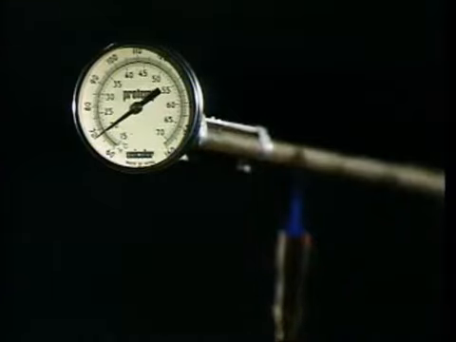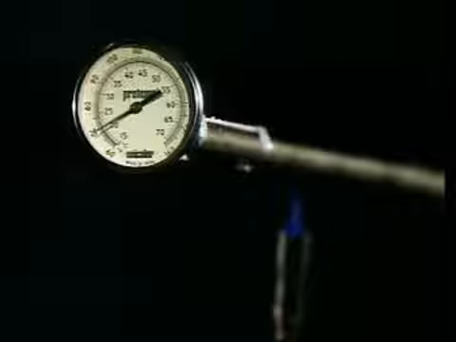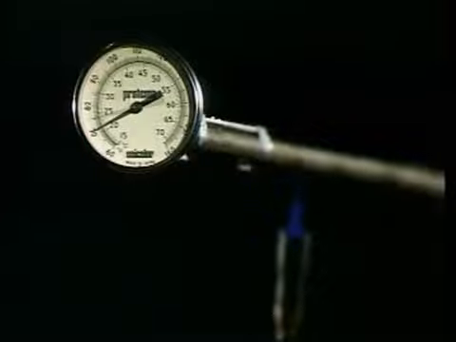A third type of heat transfer is conduction. Conduction is the transfer of heat through a solid object or between two objects as a result of physical contact. For example, if we heat the middle of a steel rod, the end will heat up as well. The heat transfer from one end of the rod to the other is due to conduction. We've now seen the principles behind radiation, convection, and conduction.